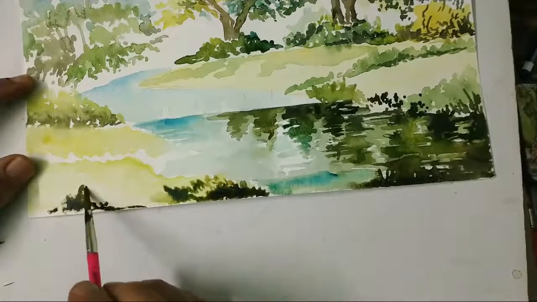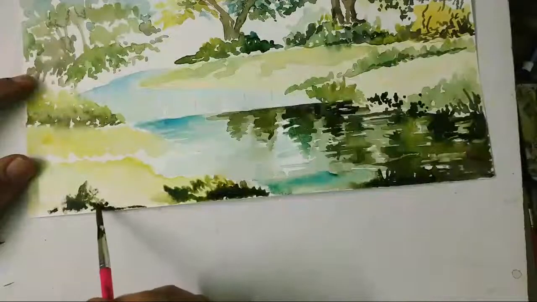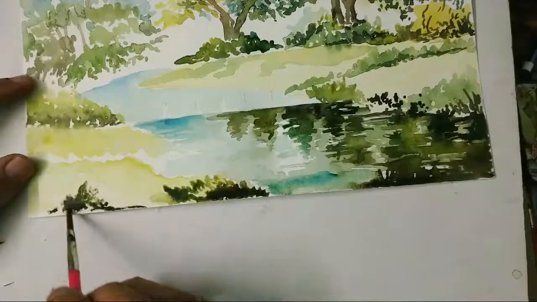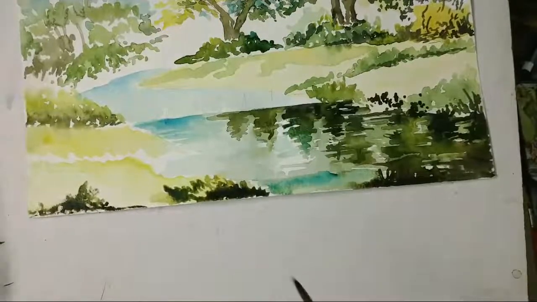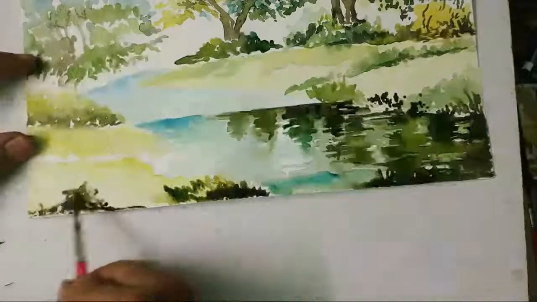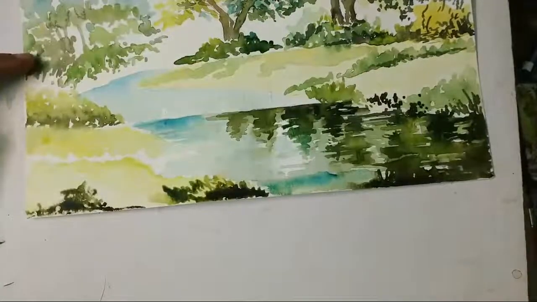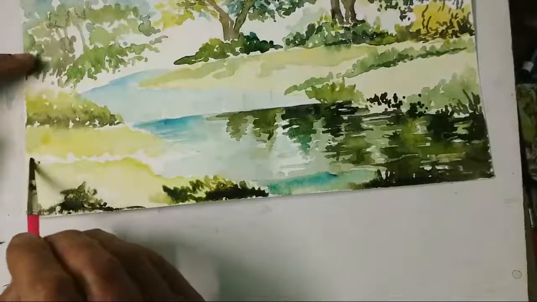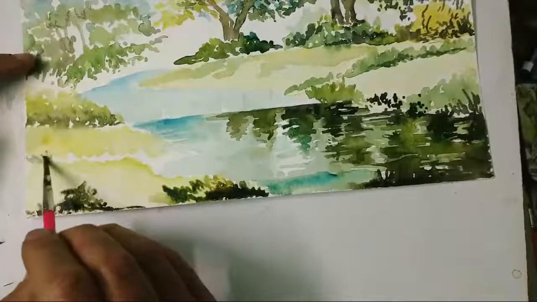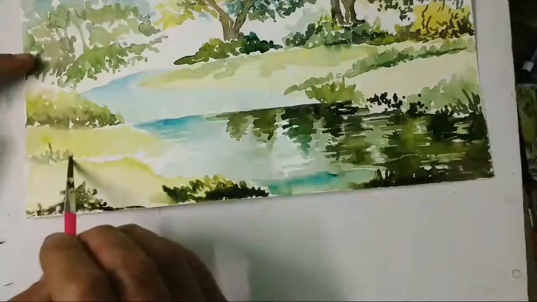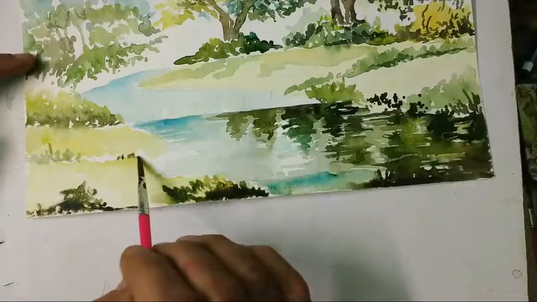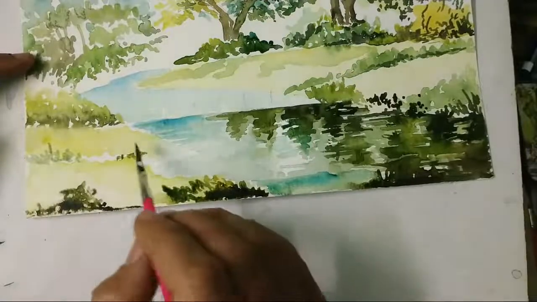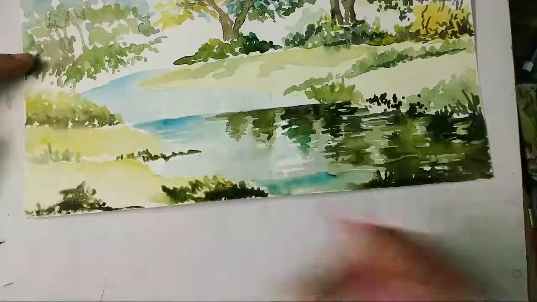This is just the background of the green bush which I will create. There was a dark effect which I wanted to create here, so I had left some areas for marking that there is a dark effect.